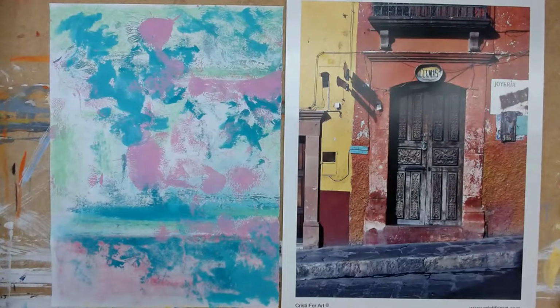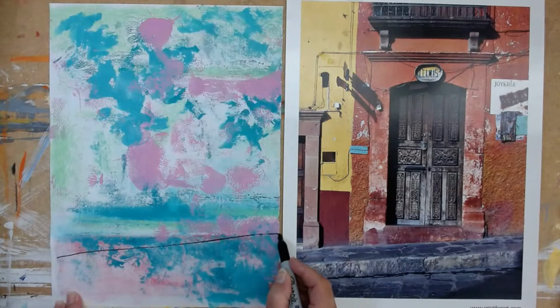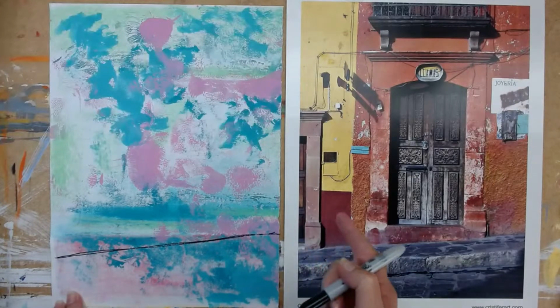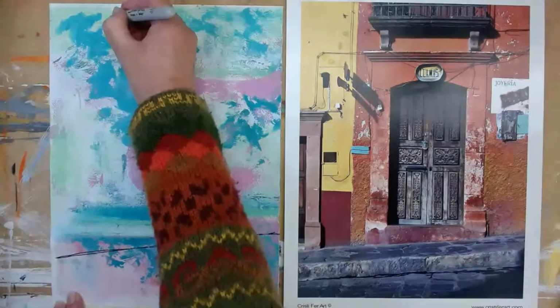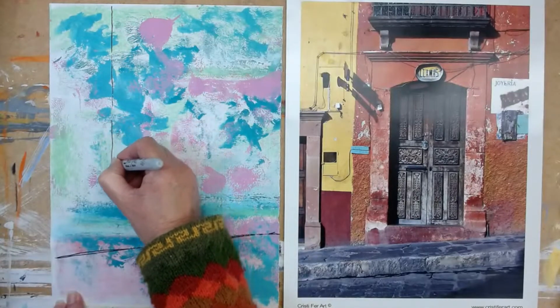So I'm going to start by indicating my street. I'm going to put a line here at an angle, and I am going to say, okay, so I have two buildings and I want to show that I have two buildings, and I'm gonna put a straight line down.